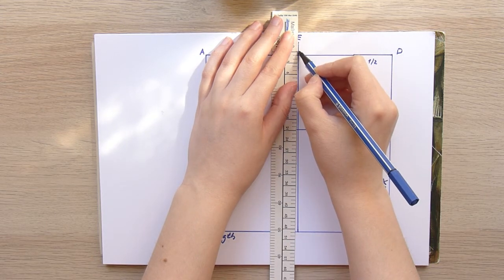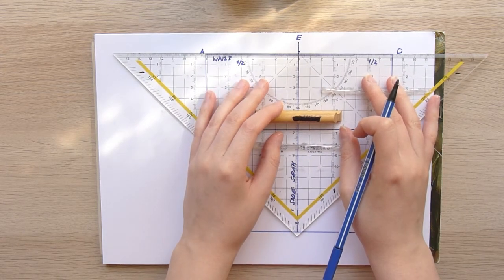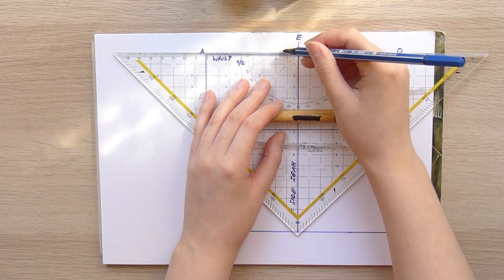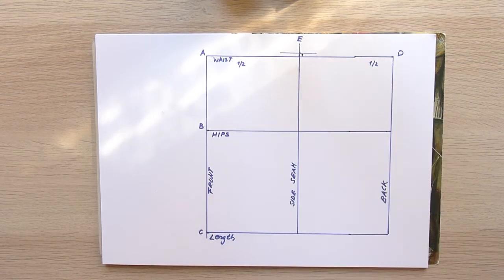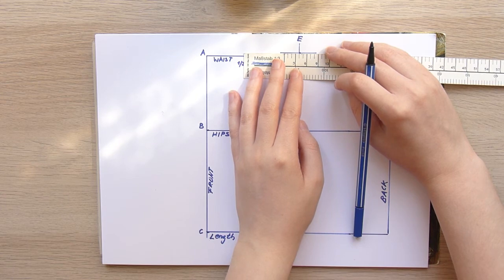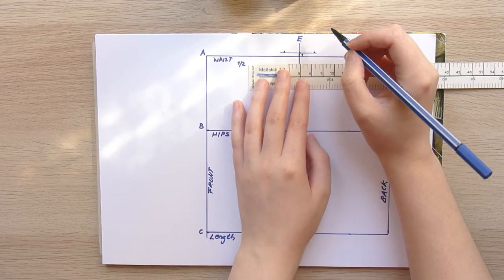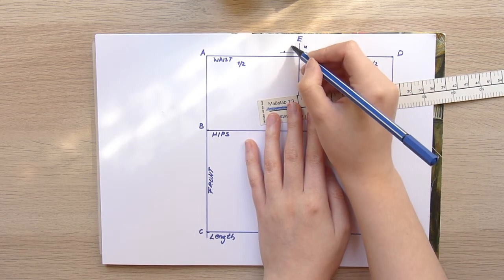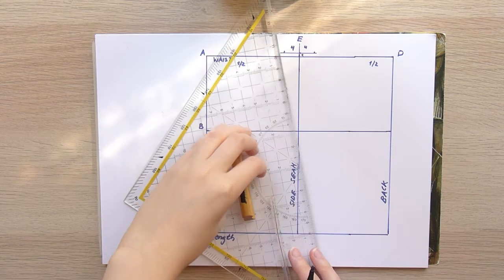So from the side seam, on the line E, you have to go 1 centimeter up so you can create a higher waistline. That's just basically a rule. You have to do it. So remember. Then you remember you have your 8 centimeters for the side seam. So you have to divide it in 4 on each side. And then you have to create from this measurement a triangle.